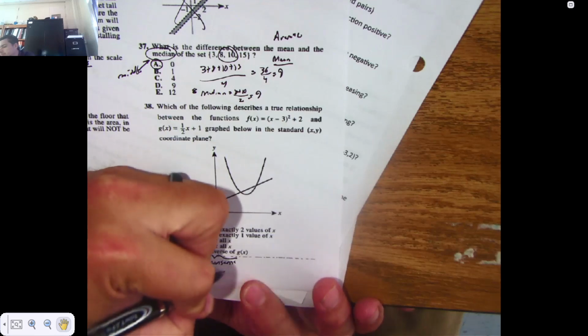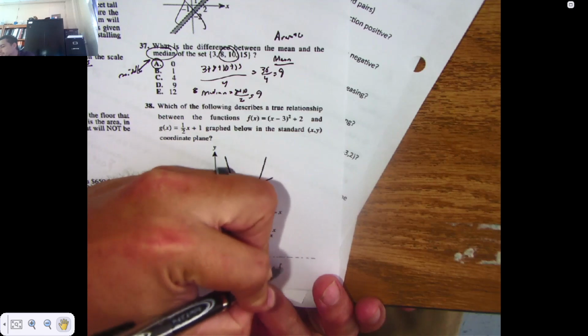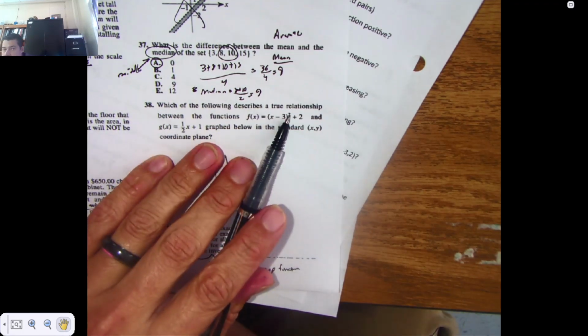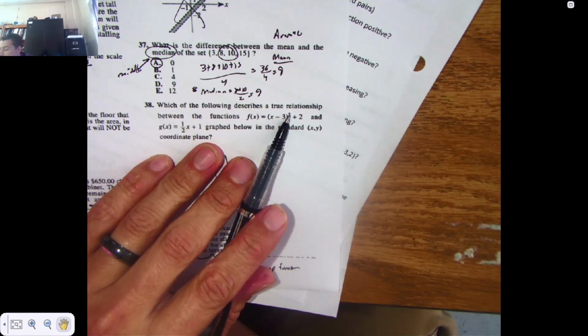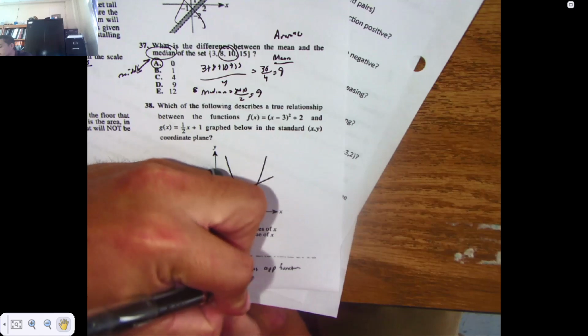Inverse means opposite function. This dude squares. The opposite function would have a square root symbol. So the inverse would involve a square root symbol. So there you go. That's something you throw away.